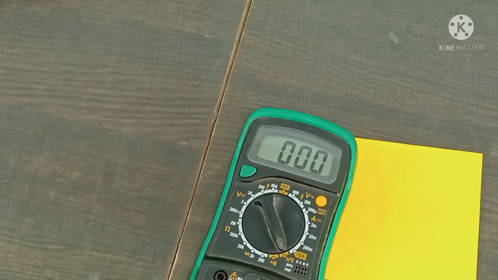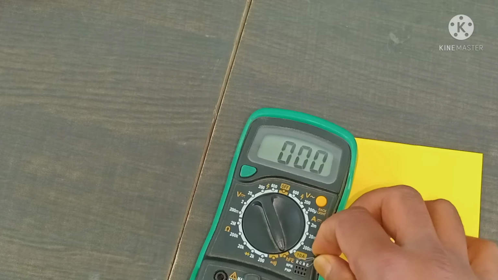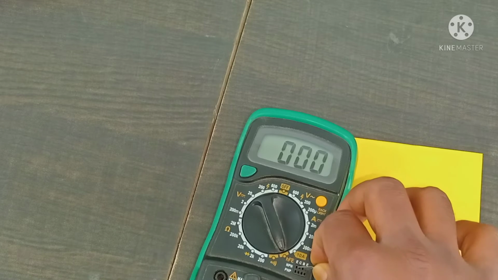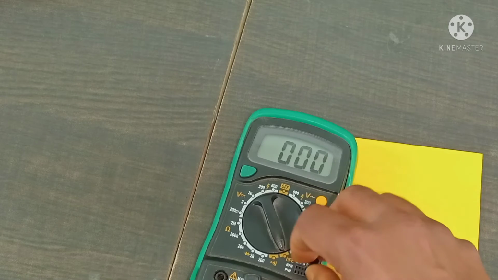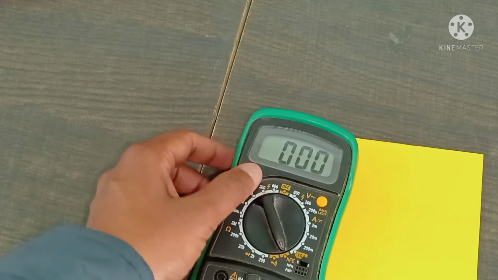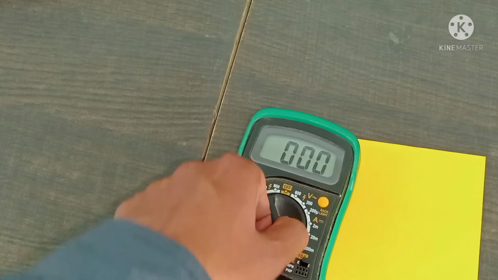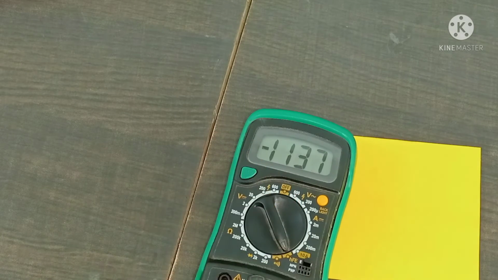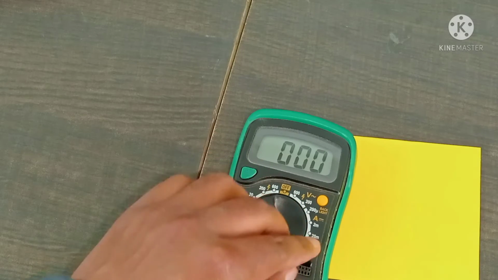Then you have to insert; you can see here written ECB. So you insert the emitter to E, the base to B, and the collector to C, just the way I am doing here. As I insert, you will get some value.